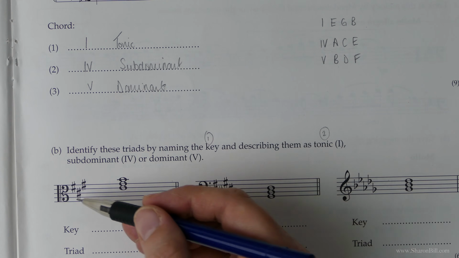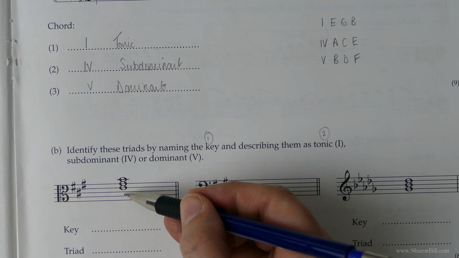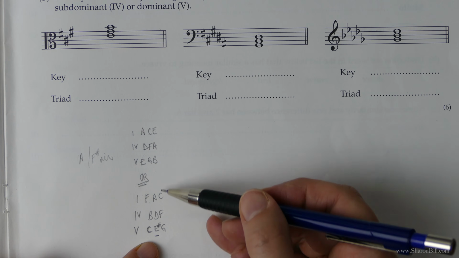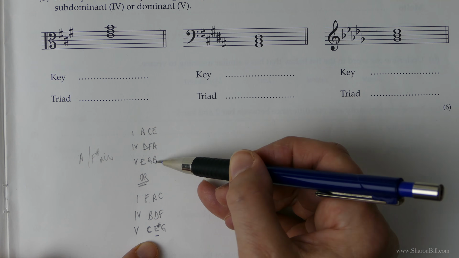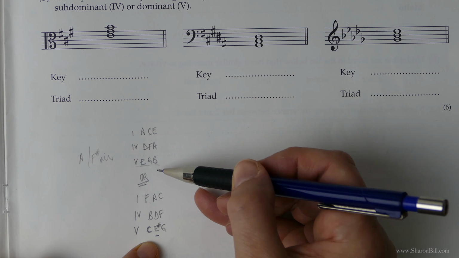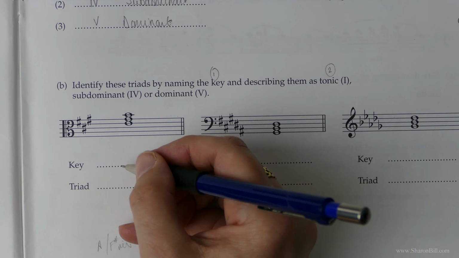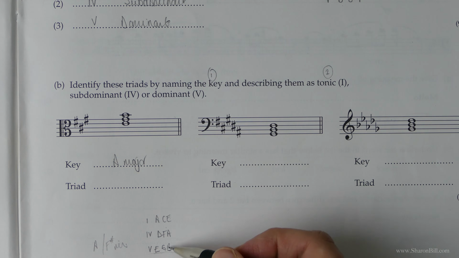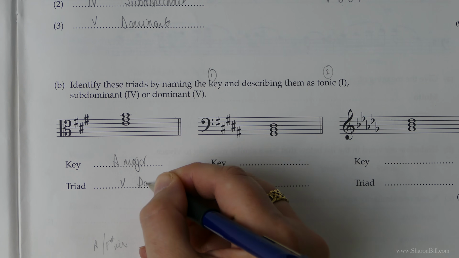Here we're in the alto clef, and we've got C, D, E, G, B. You can see there's no E, G, B in this key here. However, here we can see that that's chord 5. So the key has to be A major in order to explain that this is the 5th or the dominant.